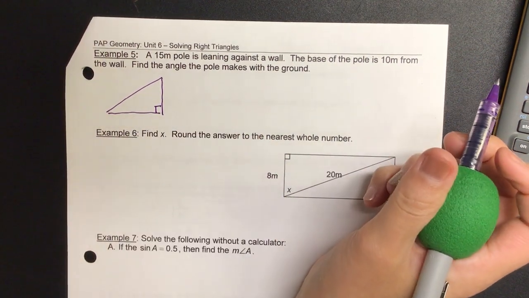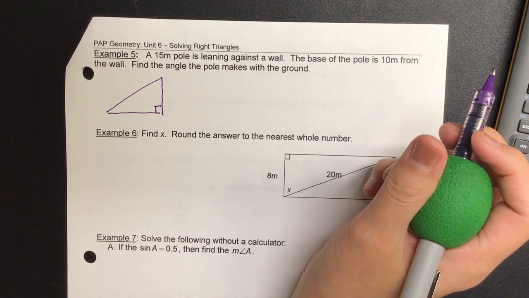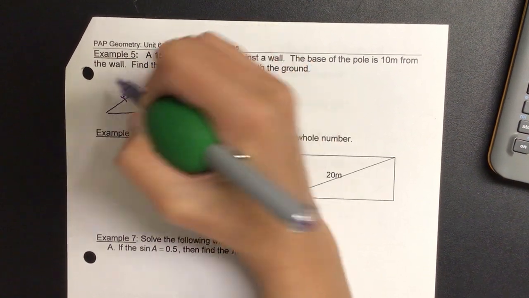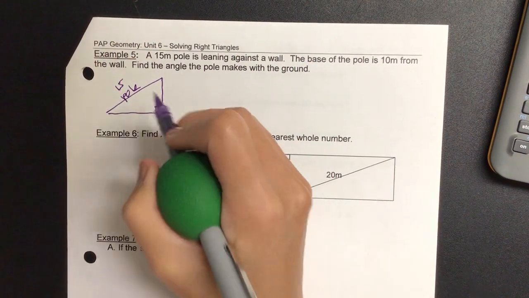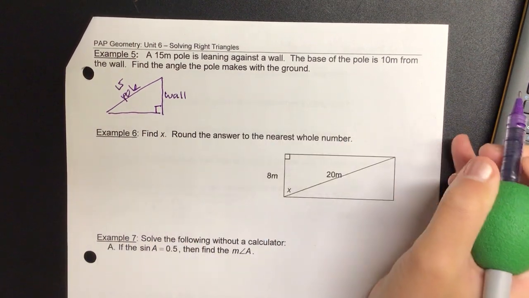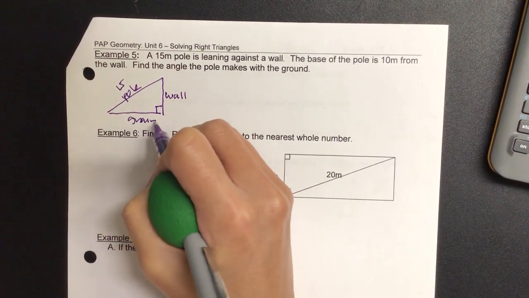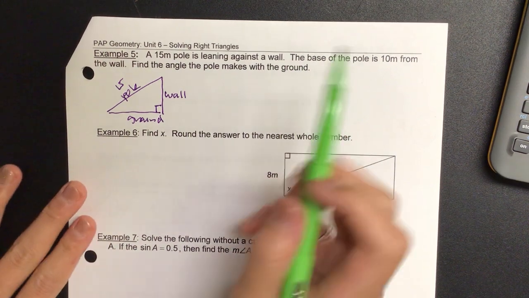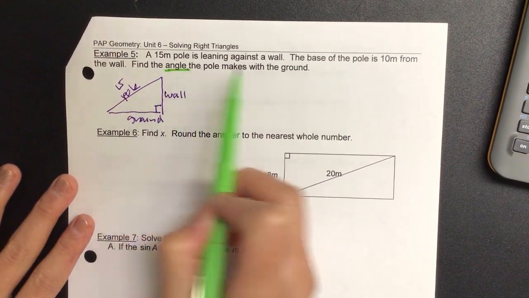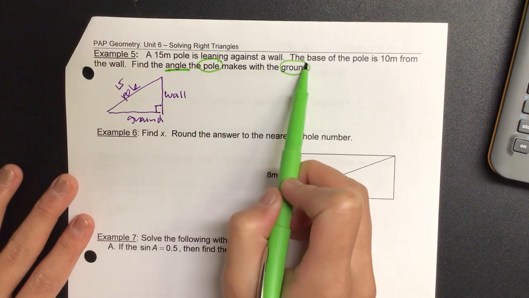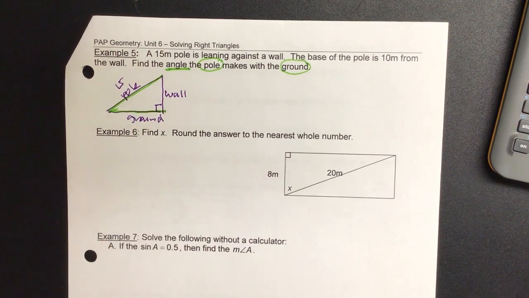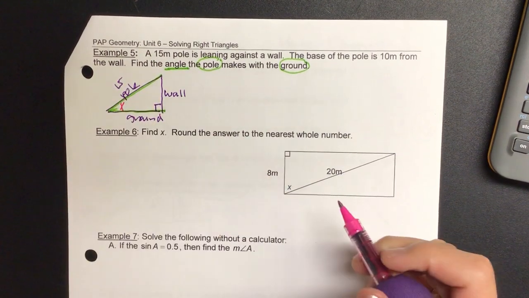And something is leaning. When something is leaning, is that my leg or the hypotenuse? Hypotenuse, so I'm going to say here's my pole. That is 15 meters. And then it's saying it's going against the wall. And then we also have something called the ground. So let's see what our final answer is going to be. It says, find the angle that the pole makes with the ground. So I'm going to highlight the pole, highlight the ground, and that's going to make this x, the angle, our unknown.